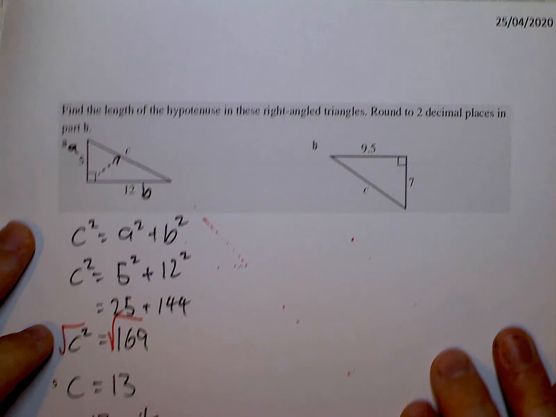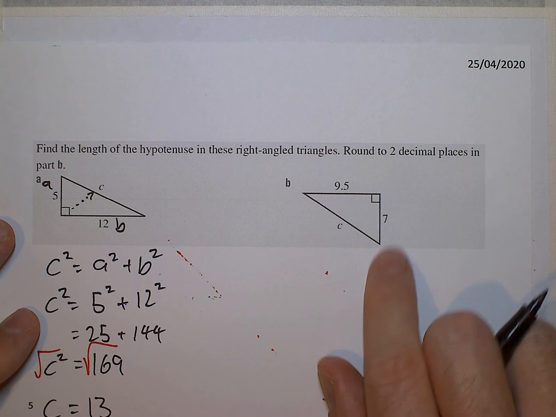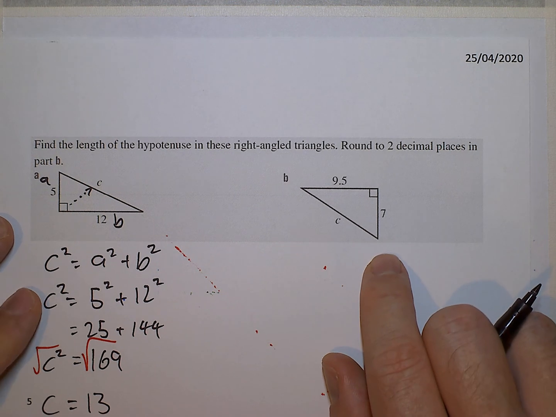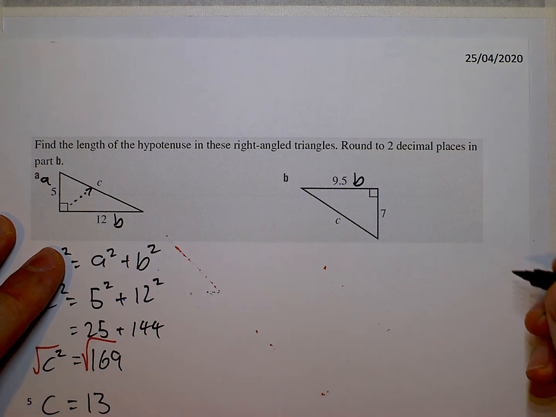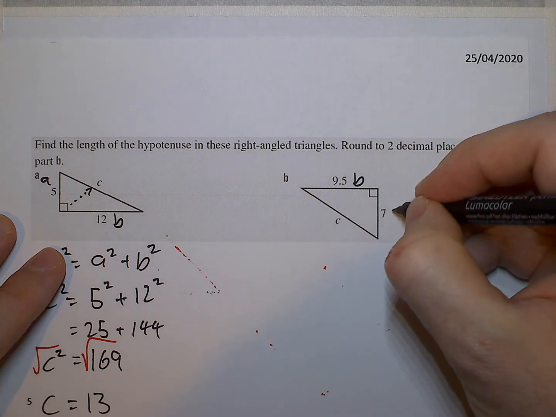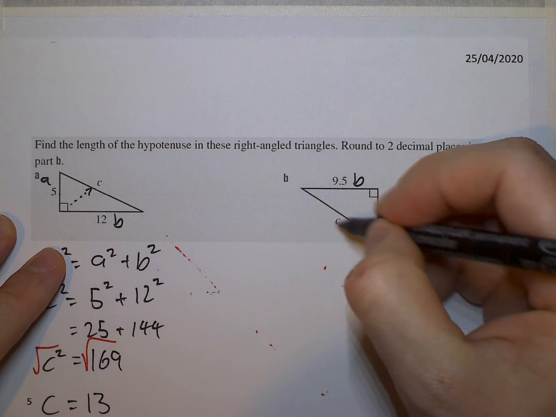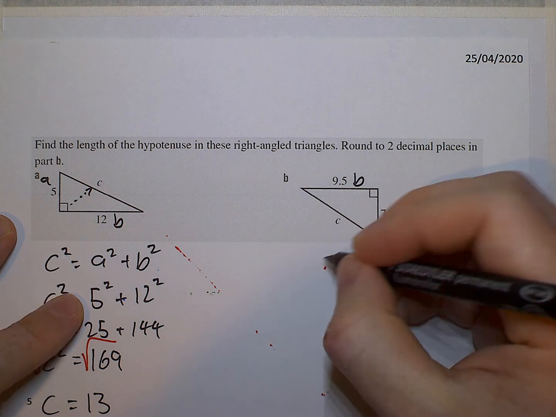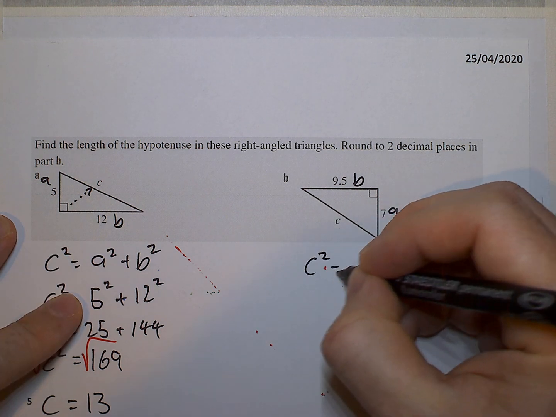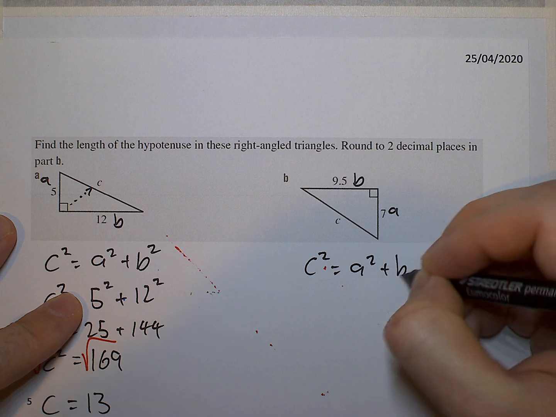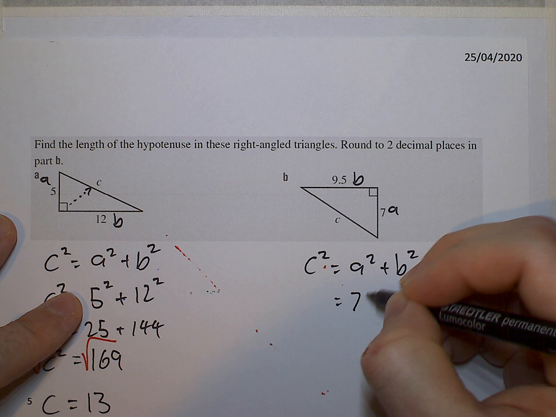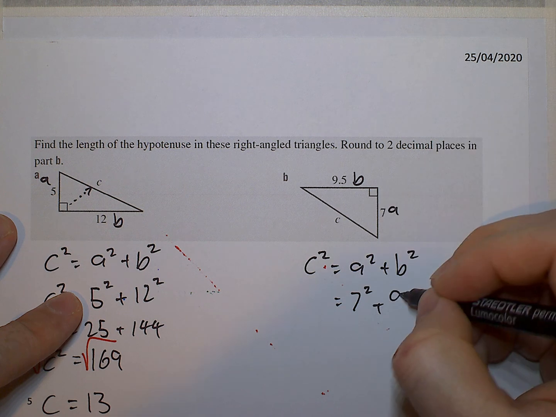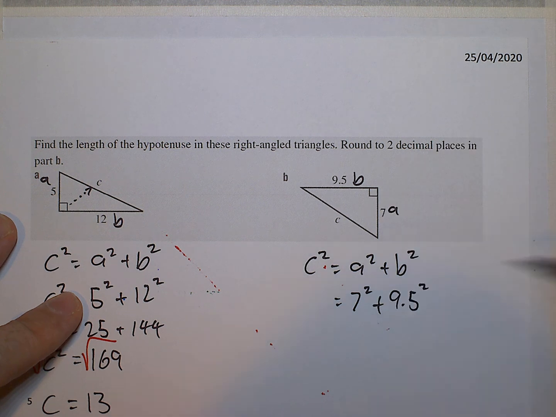Okay. Now for this one, we have to find 2 decimal places. So let's do that. Let's start off. Let's say this is our b. B is always our horizontal line, and this is our a, and this is our c. So we'll start off by writing Pythagoras' theorem. C squared equals a squared plus b squared. Let's fill in our a. So that's 7 squared plus 9.5 squared.